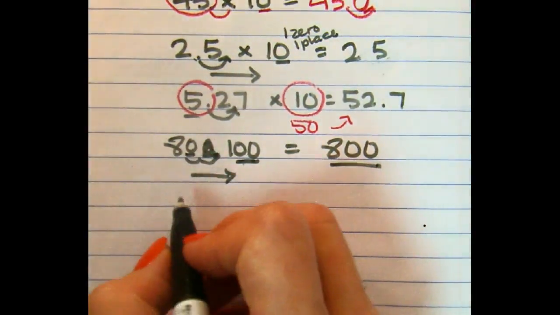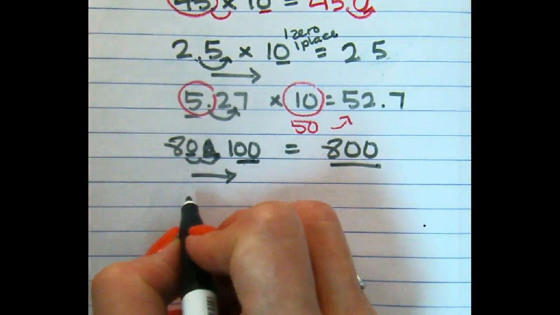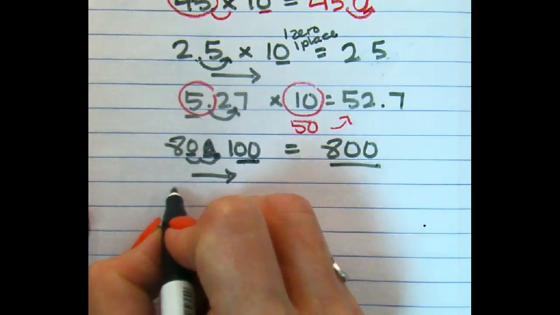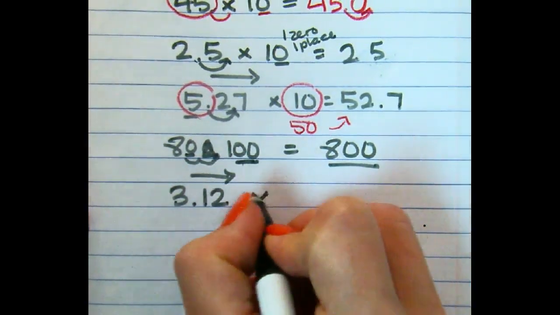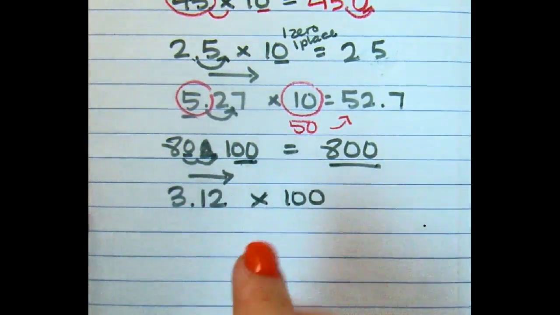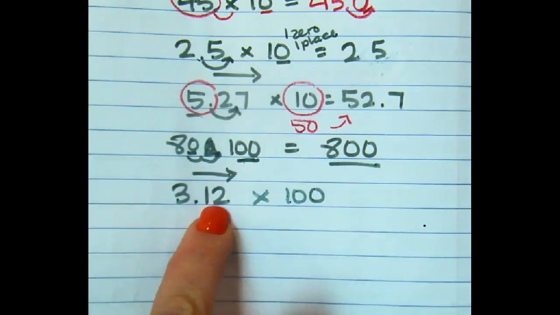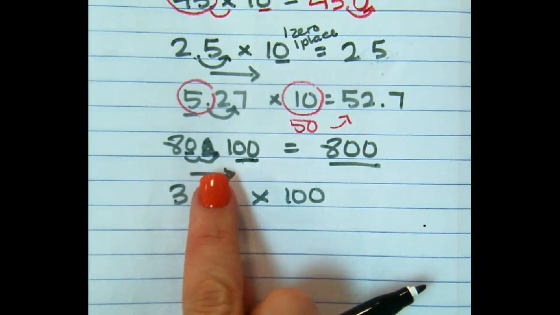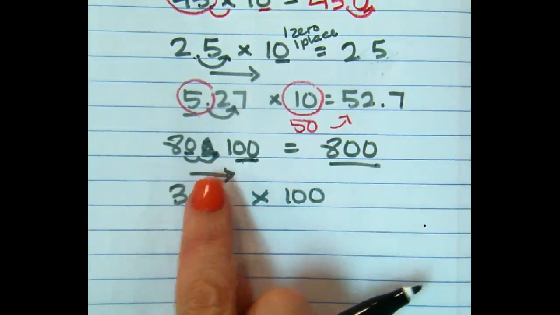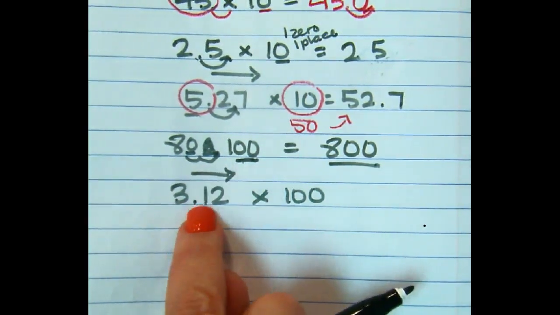Let's practice multiplying a decimal number times 100. If we have 3 and 12/100 times 100, well, think about rounding again. Let's think about what's reasonable. 3 and 12/100 to the nearest whole would round to 3, wouldn't it? Because we look at the tenths place and it stays the same.